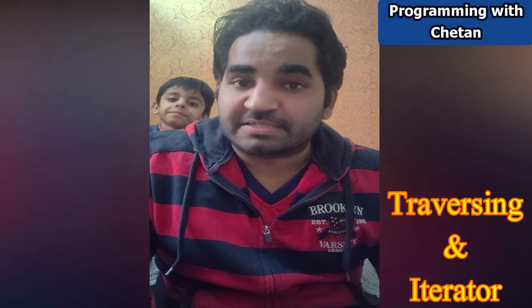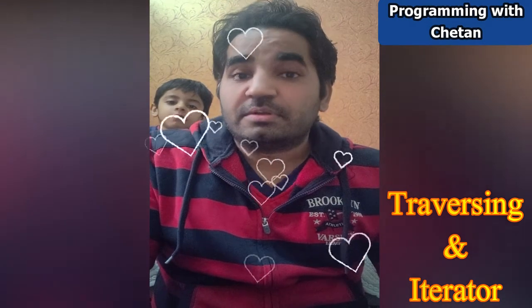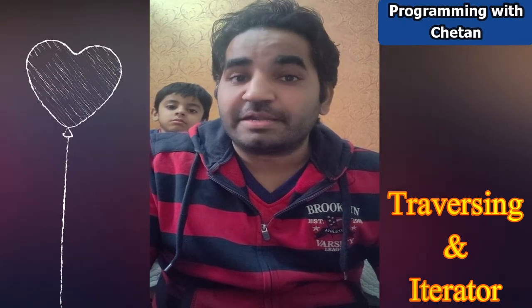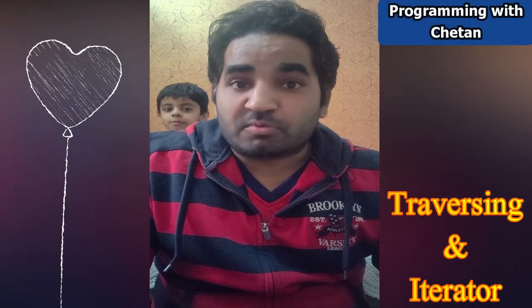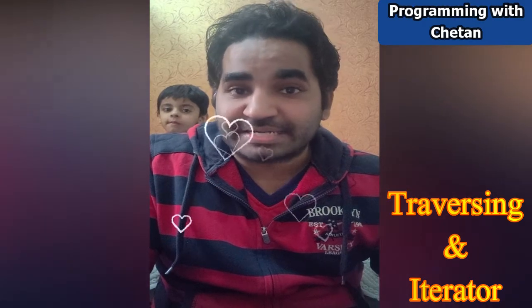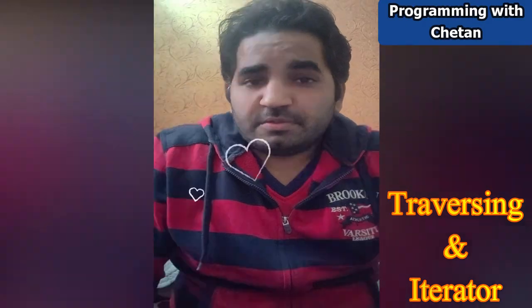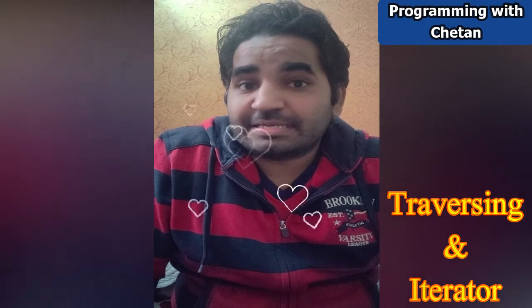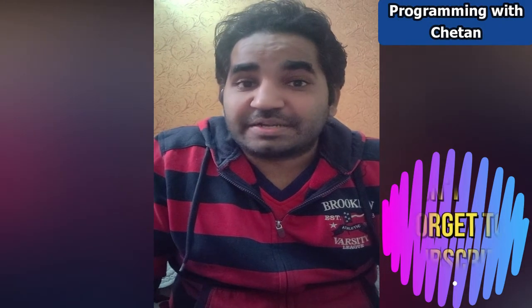Now let us discuss our next difference. This difference is about traversing. If we talk about HashMap, then in HashMap we use iterators for traversing. Whereas if we talk about HashTable, then in HashTable we can use enumeration or iterators for traversing. So as we have discussed, HashTable uses enumerator or iterator for traversing, and HashMap uses iterators, right? So here comes our next difference.